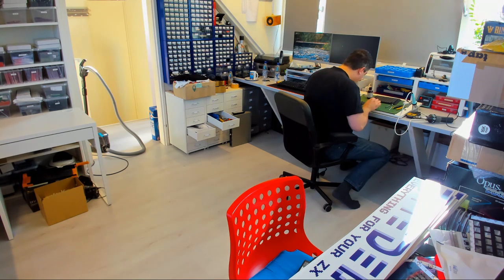I'm missing some capacitors. They came off. Just noticing it now. They're on the side of the board, so I can just grab them here. Yeah, SMD is so much fun, guys. So much fun. Come on, you chip.